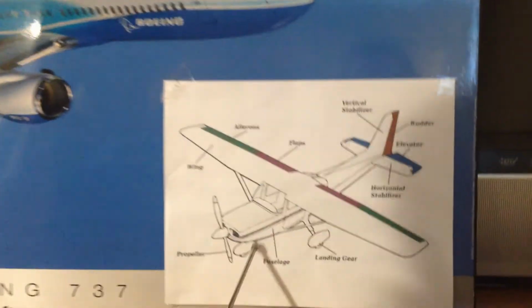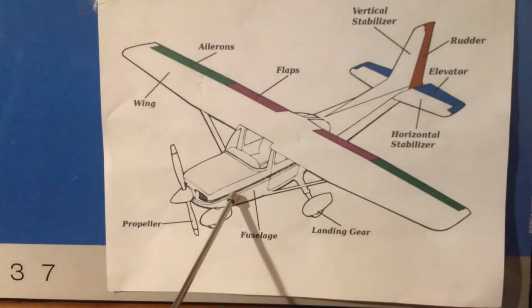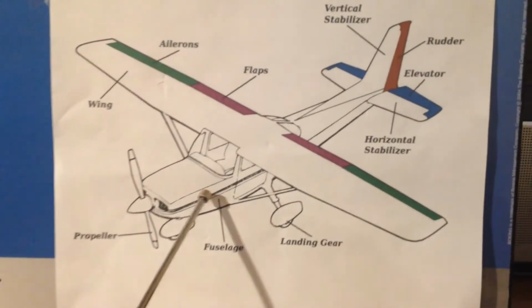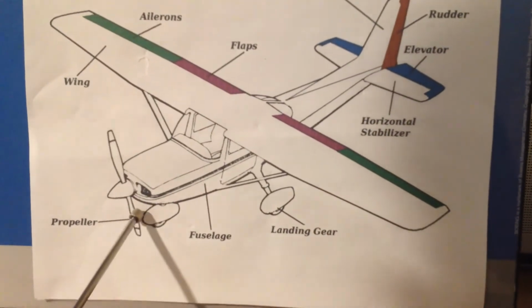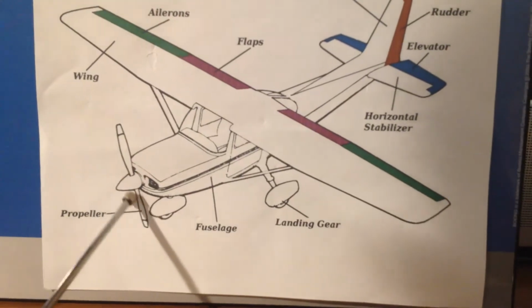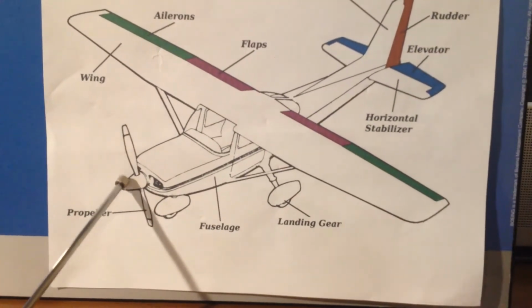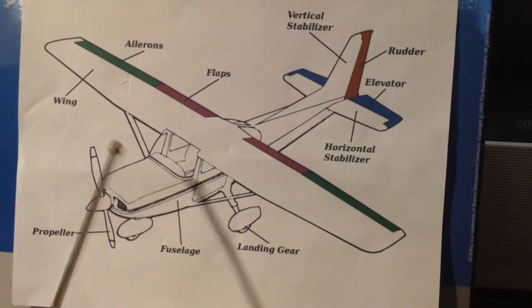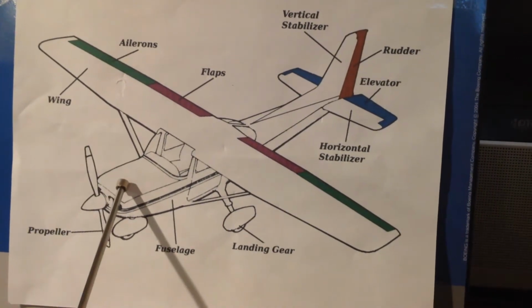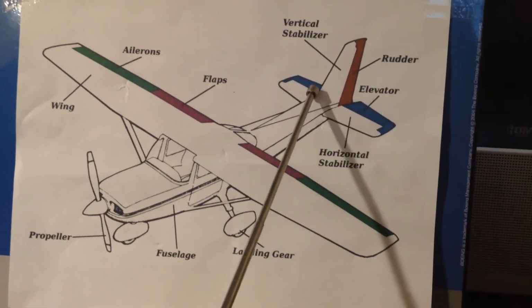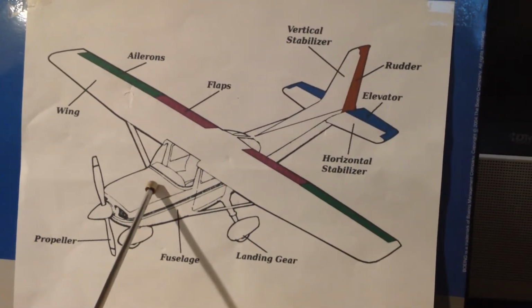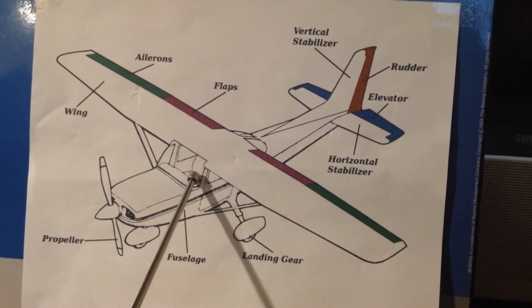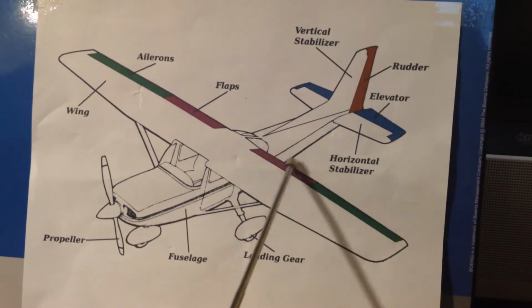The Cessna 172 has a piston engine, which is the same engine you find in a car. This piston engine drives the propeller, which bites into the air and provides thrust and moves the plane forward in the air. Next you have your fuselage. So the fuselage starts at the engine and ends here at the horizontal and vertical stabilizers. The fuselage holds all the parts of the plane together and is also where the pilot and passengers sit and where you keep your cargo.